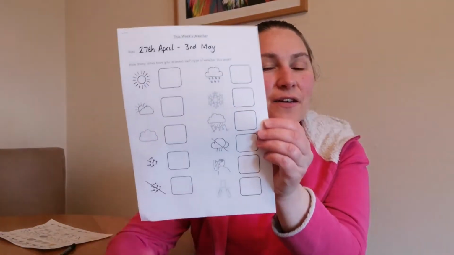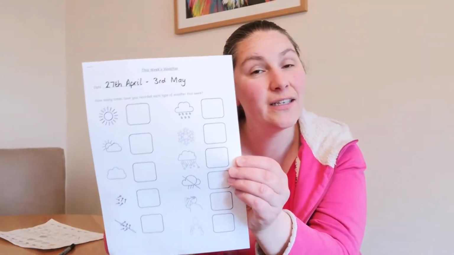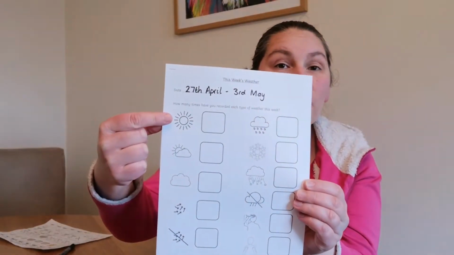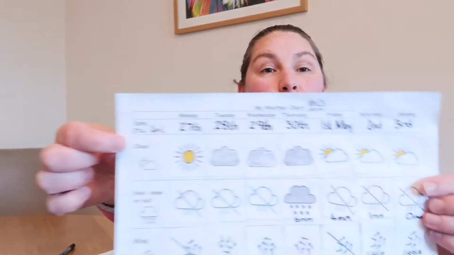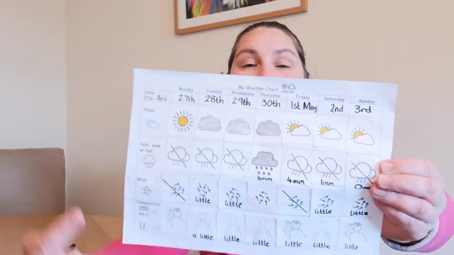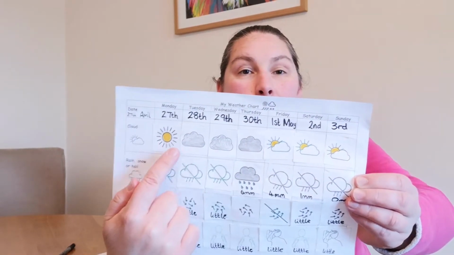For each of these different types of weather, I am going to count to see how many we've got. The first one is the sun. That's going to be on the top row. How many sunshines can we see? Let's count. 1. Only 1, and actually that was in the morning. I think by later in the day it was quite cloudy and a little bit rainy. But that's okay, we had 1 sunshine in the morning. So in this box beside the sun, I'm going to write number 1.